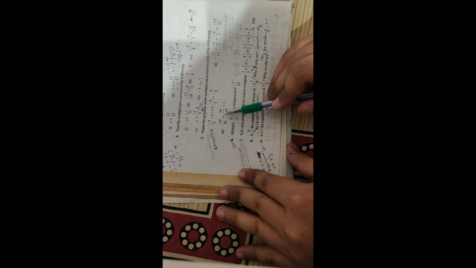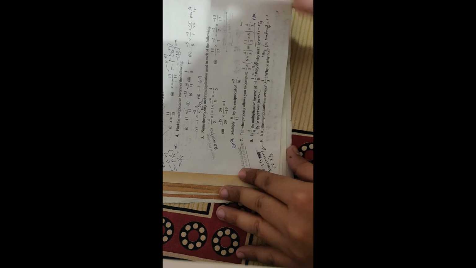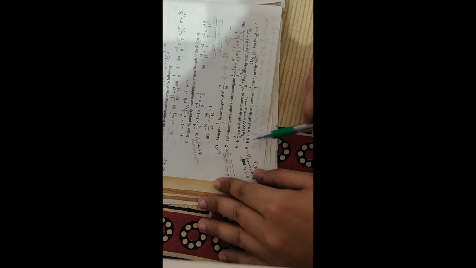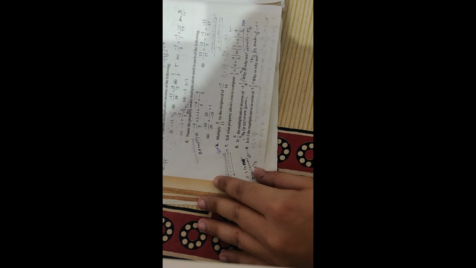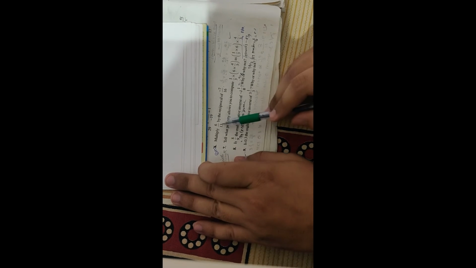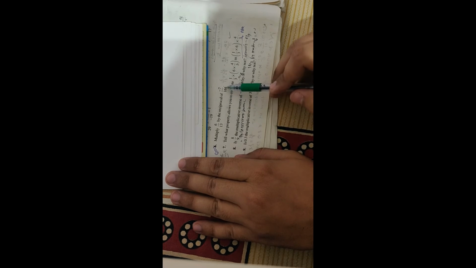If we check, these are the reciprocal. So yes, this is multiplicative inverse. Now, question number 6. We are taking up question number 6. Multiply 6 upon 13 by the reciprocal of minus 7 upon 16.